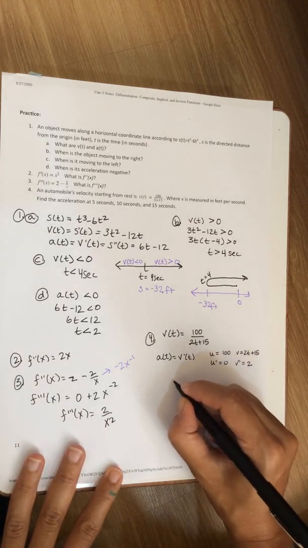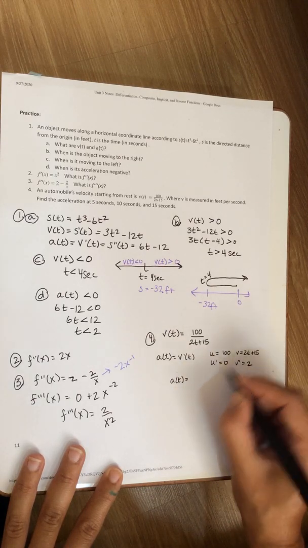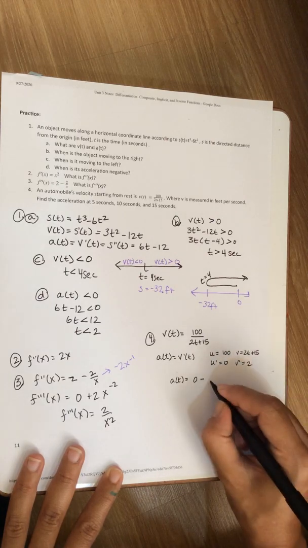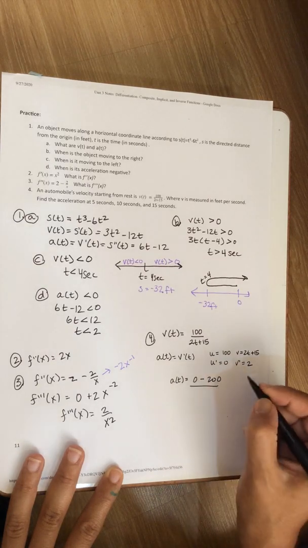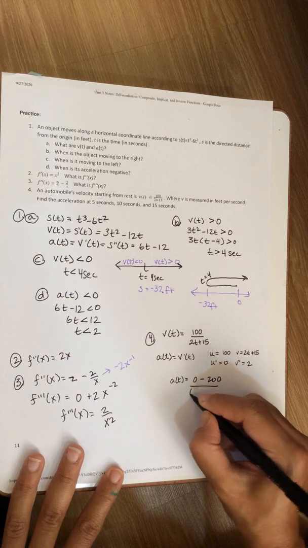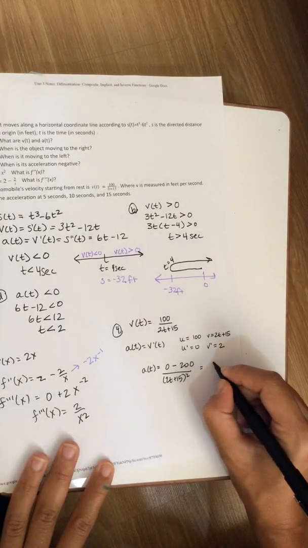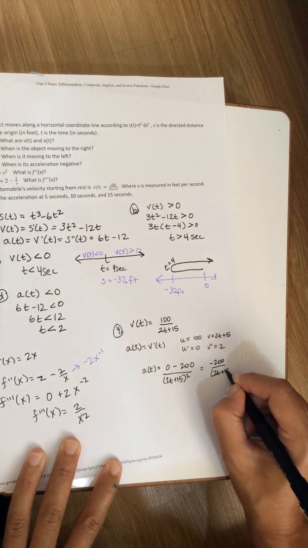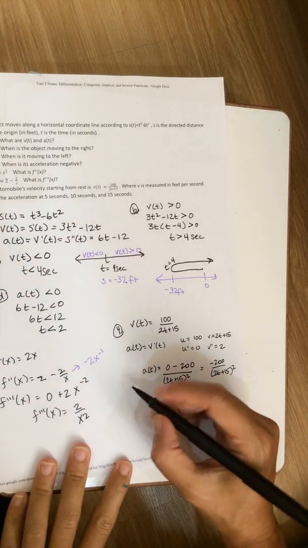So the acceleration equals u prime v, well that's 0, minus v prime u, well that's 200, all over v squared, so 2t plus 15 squared. So that equals negative 200 over 2t plus 15 squared. There's our acceleration function. Now let's evaluate at these times they gave us.